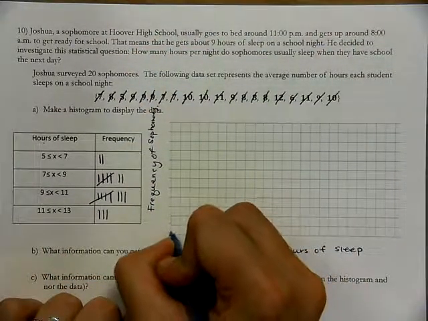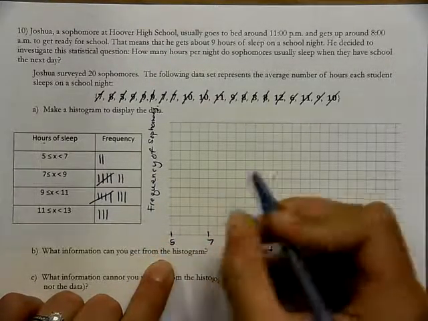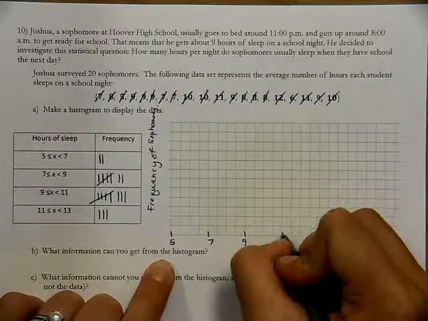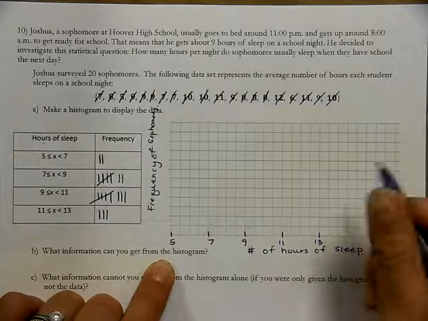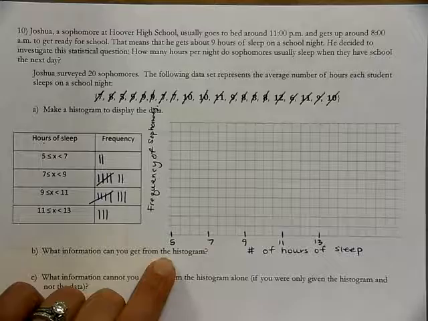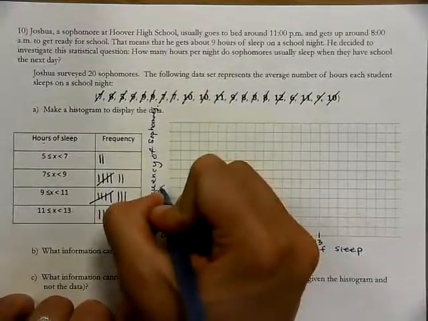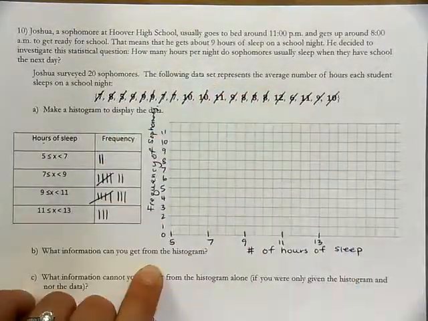So we'll start here at 5, 7, 9, 11, and 13. It stops there, so I'm not going to go any further. And then we'll go by ones. 0, 1, 2, 3, 4, 5, 6, 7, 8, 9, 10, 11.